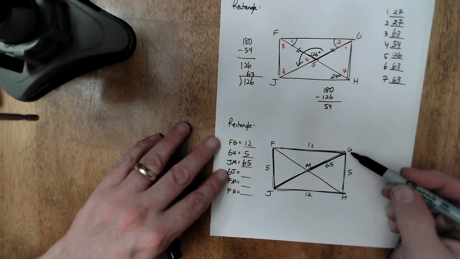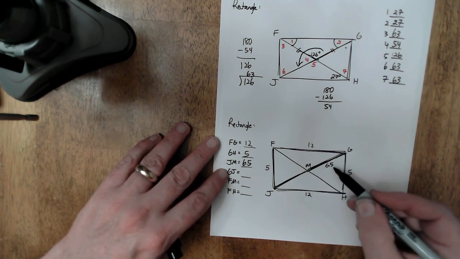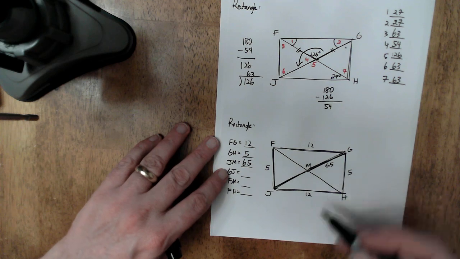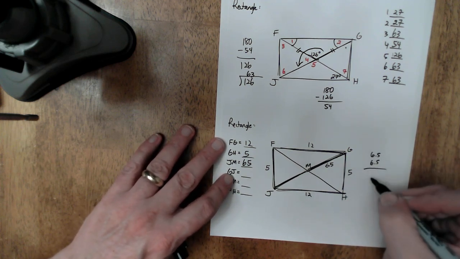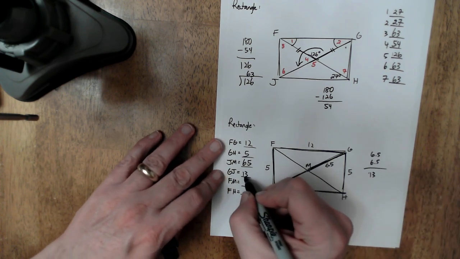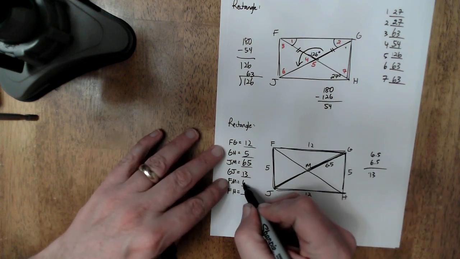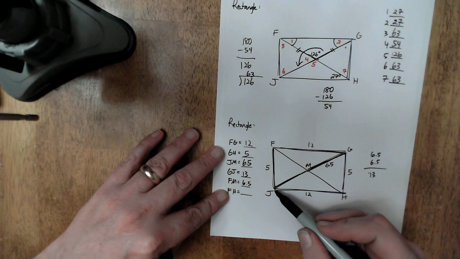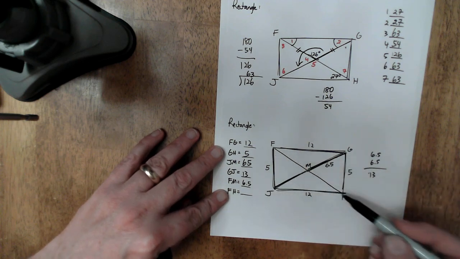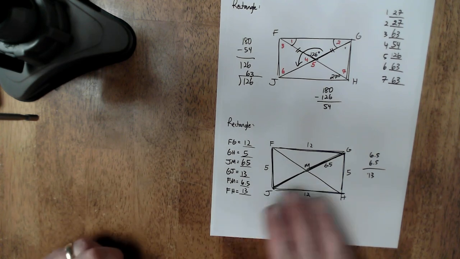GJ goes from here all the way across. So if I know the half diagonal is 6.5, then the full diagonal would be twice that. So 6.5 plus 6.5 is 13. Now FM goes halfway. Well, that's another 6.5. And then finally FH goes all the way across, just like the GJ. So they're the same because it's a rectangle. So that's going to be 13. This one's done. Pretty simple. All right. Let's put that aside.